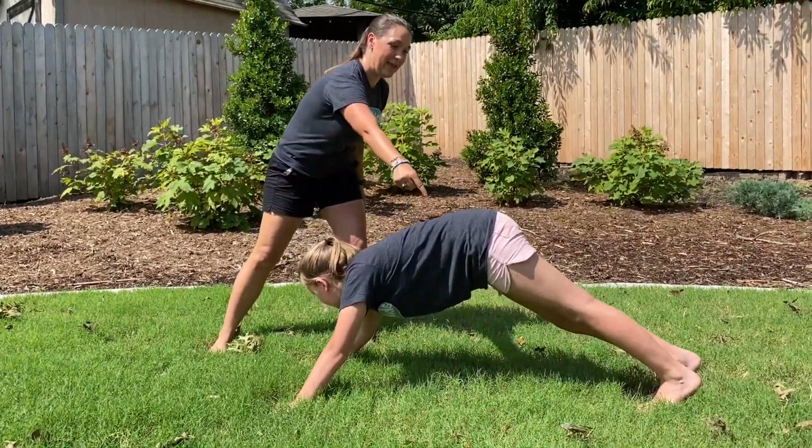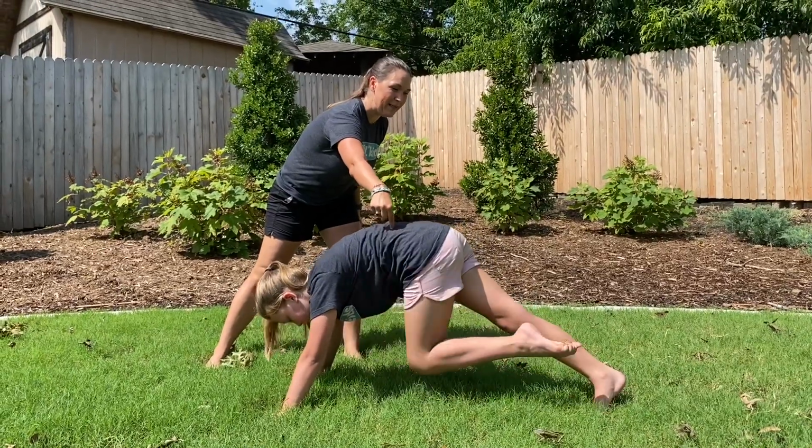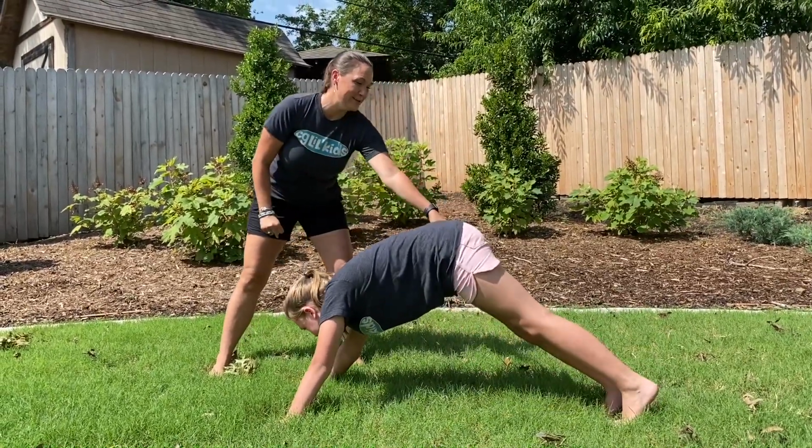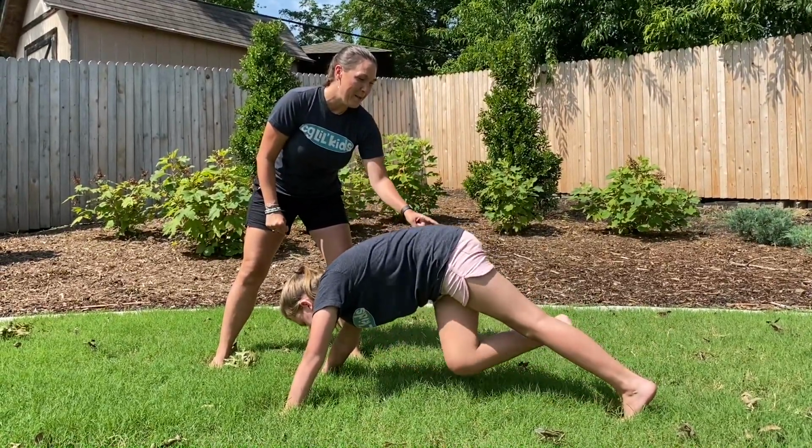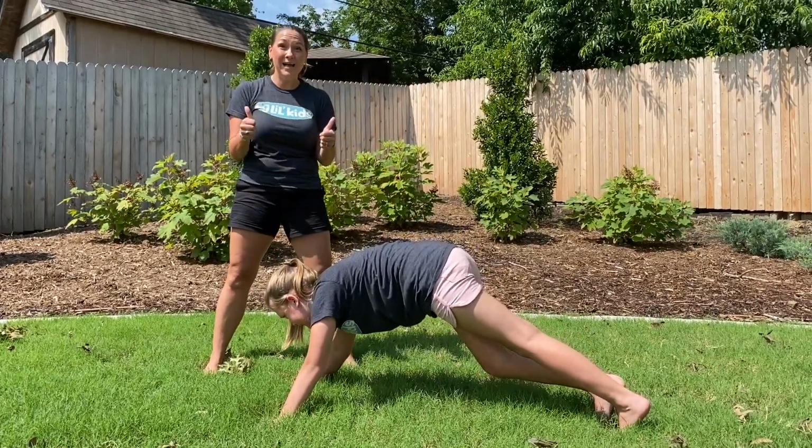Start with the other leg again. Bring your knee into the belly and place it back down. And do it again with the other leg. Beautiful. You guys try. Good job, guys.